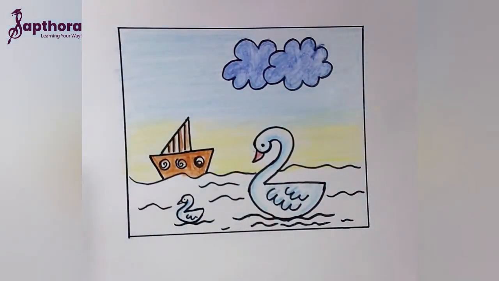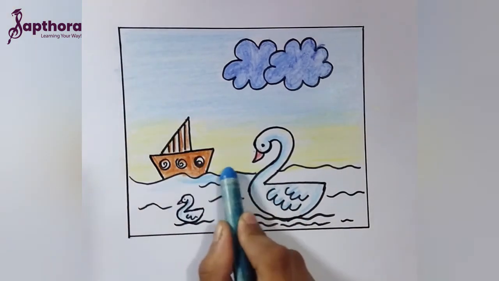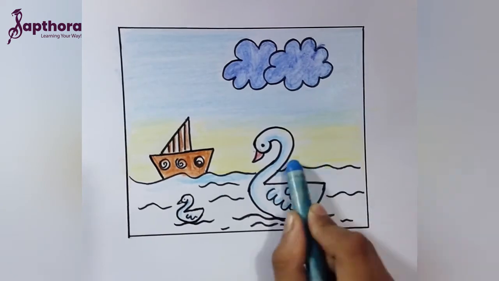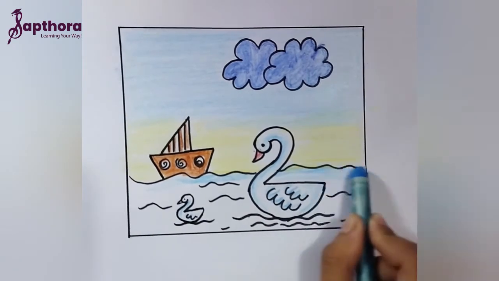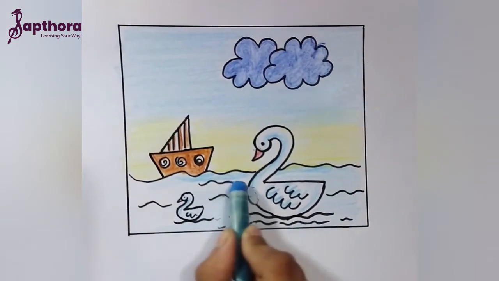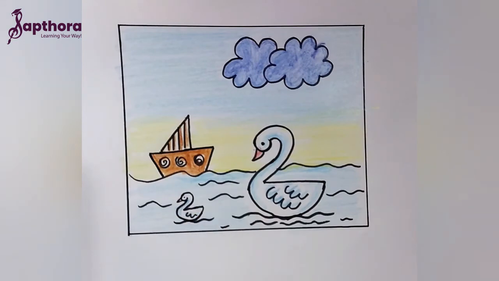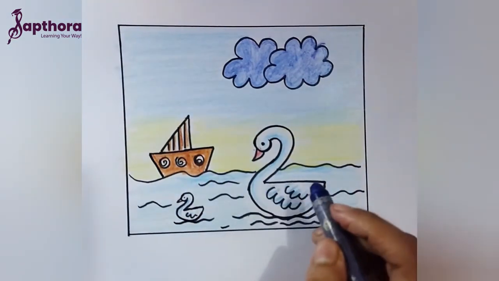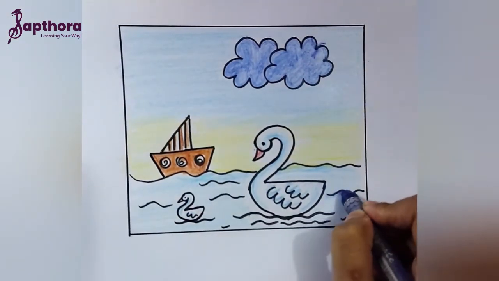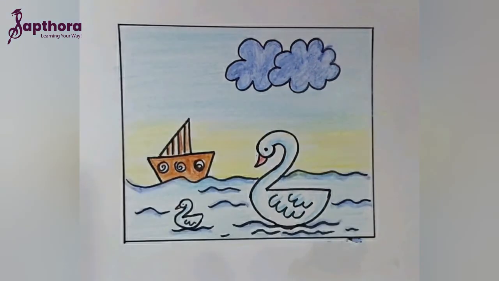Now take your color light blue and color the water. Again use your light blue very lightly. Only the corners will be dark and the middle portion will be very light. Okay, so do it with patience. Now take your color dark blue and color all the waves, color all the water waves. And we are done.